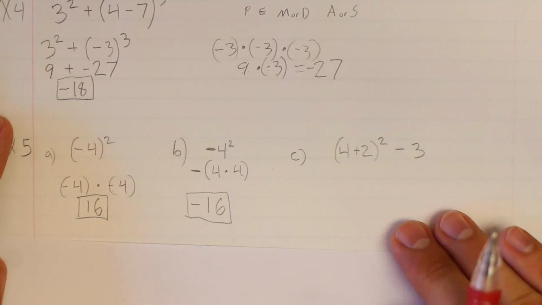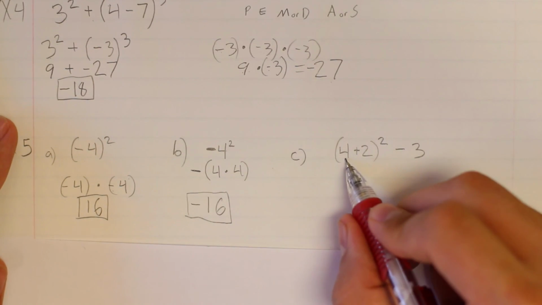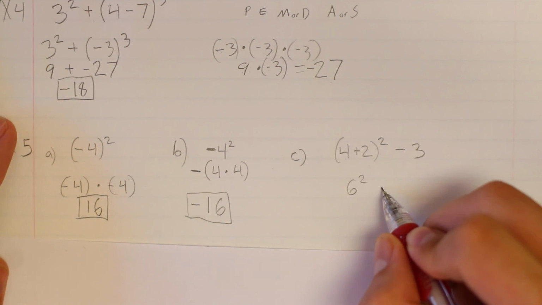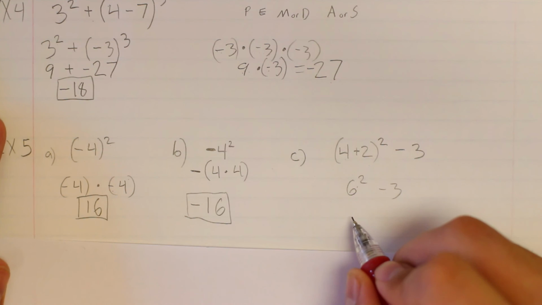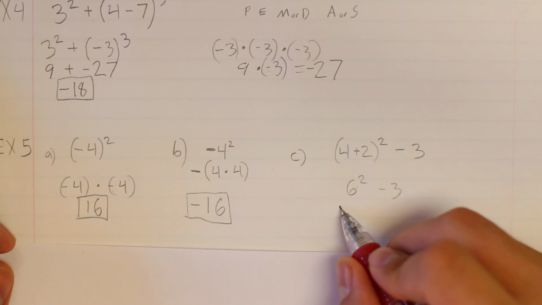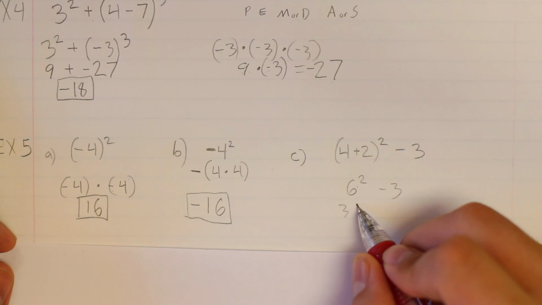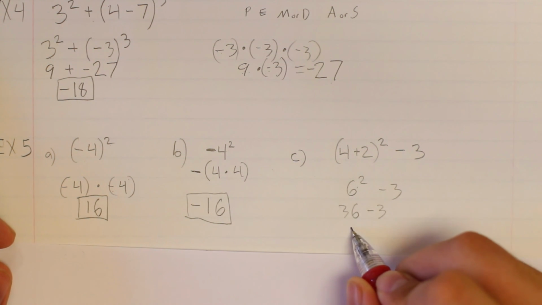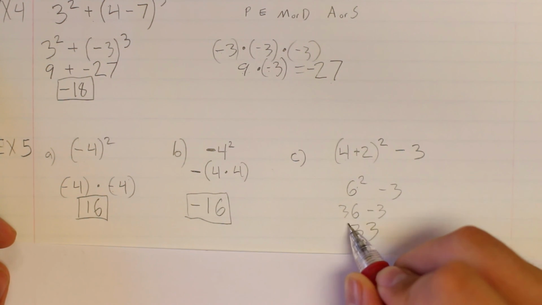Last problem. Hopefully you tried this one and got it right. 4 plus 2, 6 squared minus 3. Well, 6 squared would be 36 minus 3. The answer we get is 33.